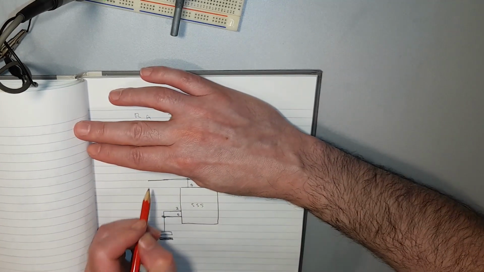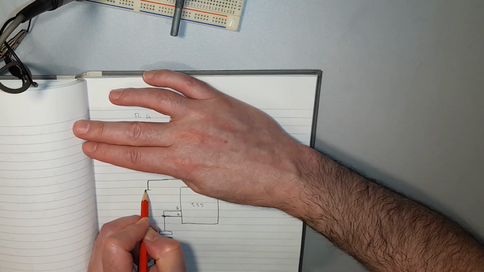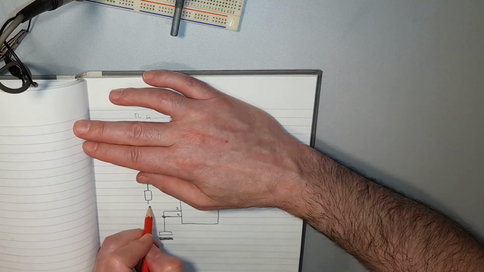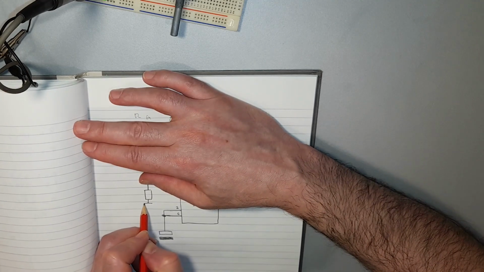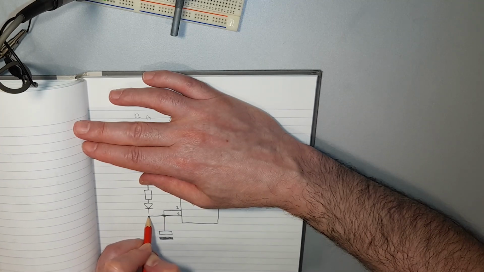So how about we charge through RA only, like this, and we have a diode to steer, like this.